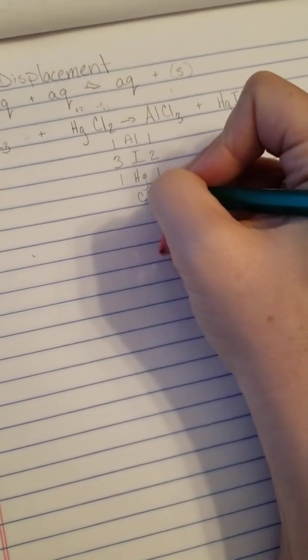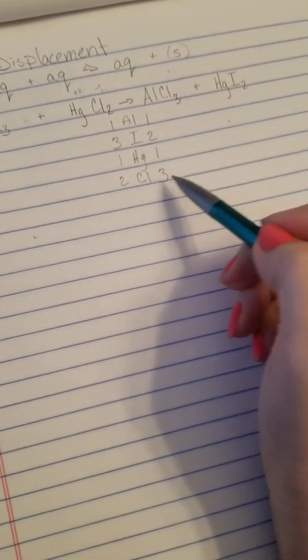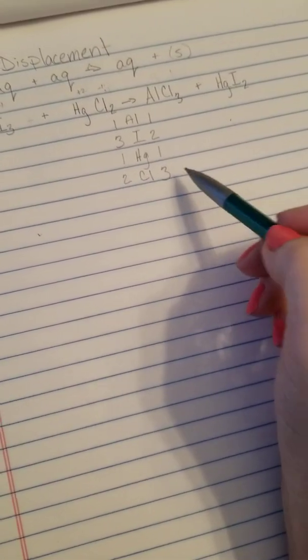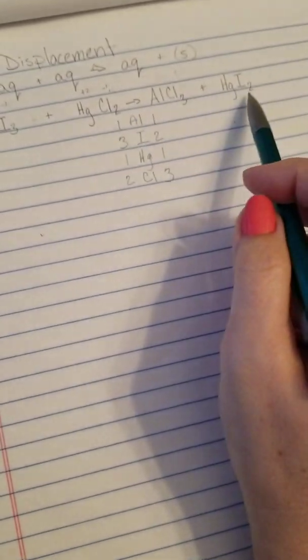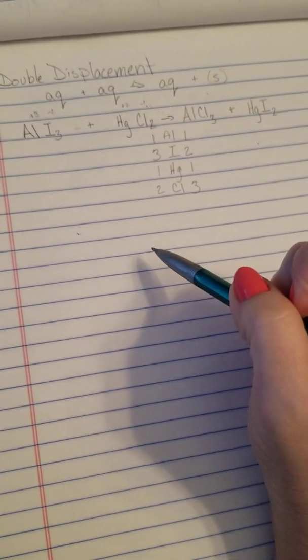Now that we put our compounds together, we can go ahead and balance our equation. Aluminum: 1 on the left, 1 on the right. Iodine: 3 on the left, 2 on the right. Mercury: 1 on the left, 1 on the right. Chlorine: 2 on the left, 3 on the right. So iodine and chlorine are the two that are not in a good spot. With both of them, you're looking at the relationship of 3 to 2, so we're going to use least common multiple.